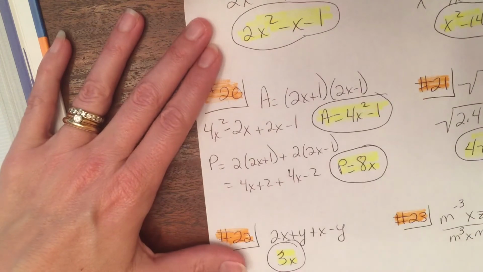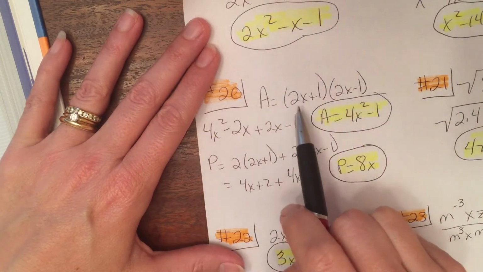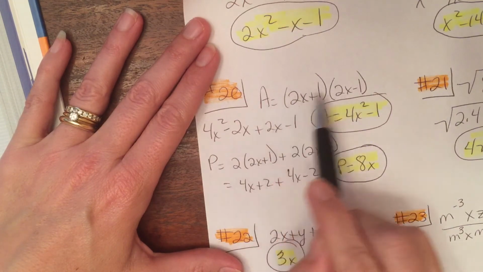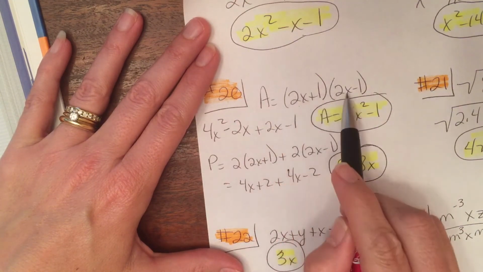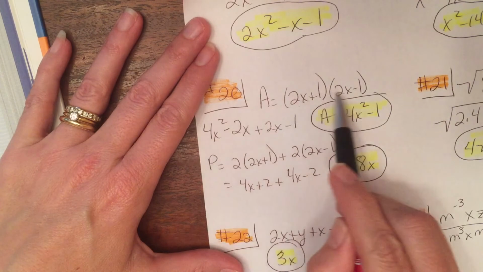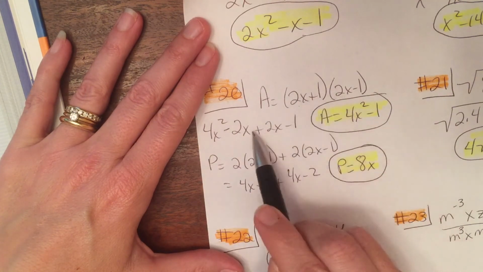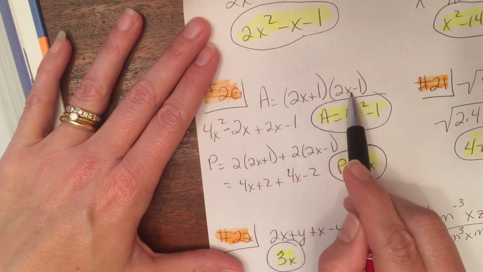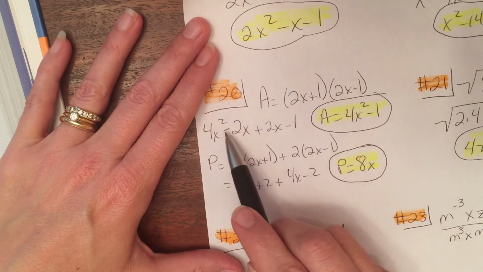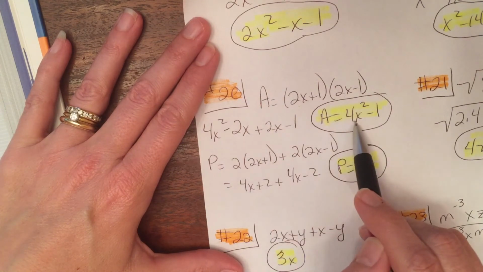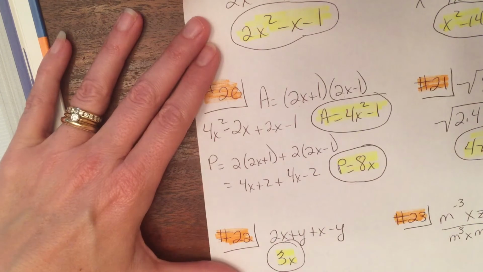They want us to find the area and perimeter of a rectangle with this length and this width. So for area, we just multiply, it's just FOIL. 2x times x is 4x squared. 2x times negative 1 is negative 2x. Positive 1 times 2x is positive 2x. Positive 1 times negative 1 is negative 1. My negative 2x and positive 2x cancel each other out. I don't have any more x's. So I'm left with 4x squared minus 1 for the area.